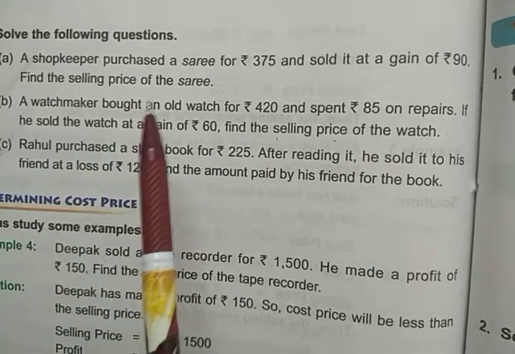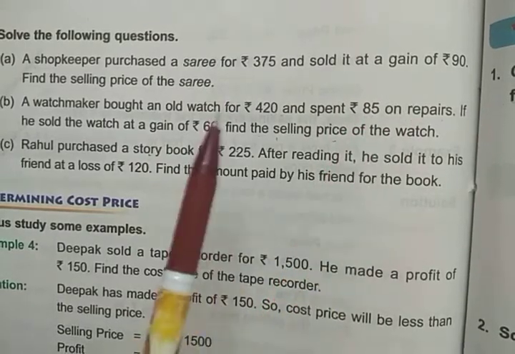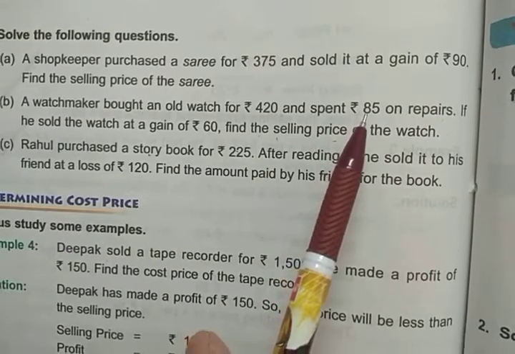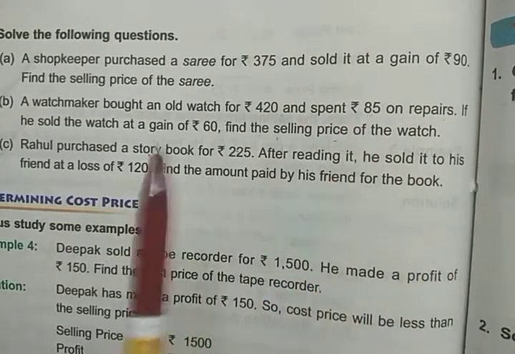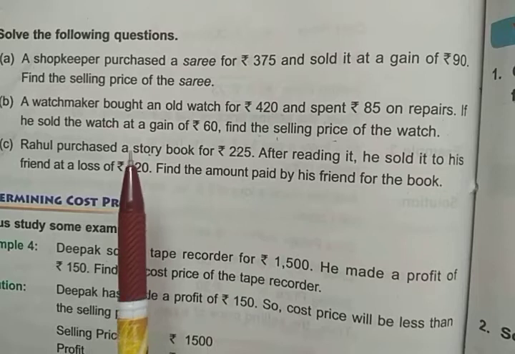So here cost price is given, and the extra money spent on the watch is also given, that is rupees 85, and gain is given, and you have to find out the selling price.